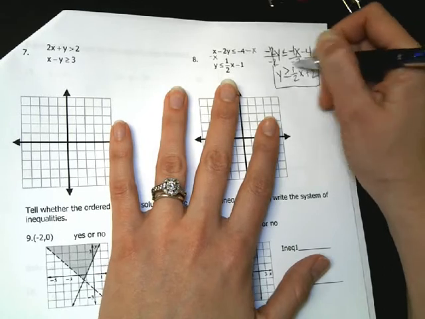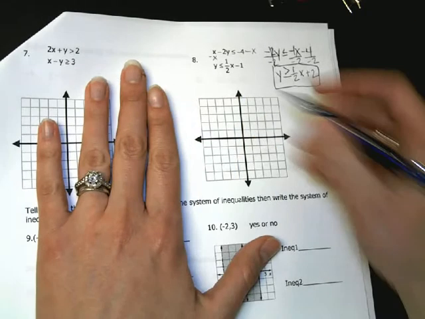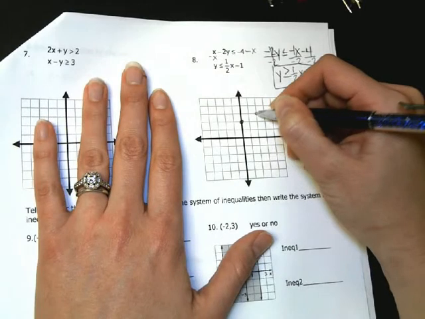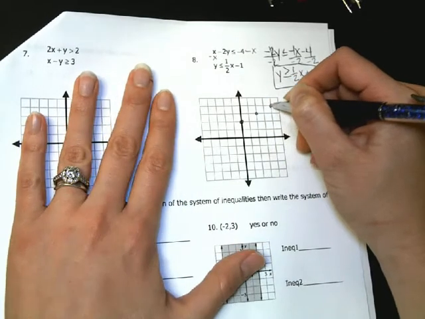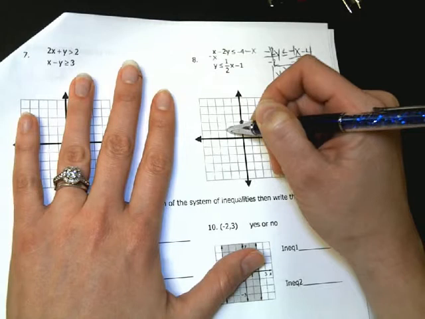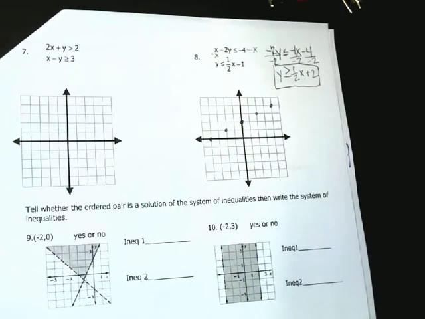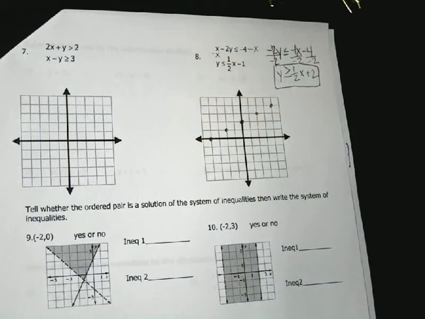I'm going to go ahead and graph that, starting at positive 2, up 1 over 2, up 1 over 2. Remember, your slope is rise over run. You can extend that line back in order to continue graphing it. It's going to be a solid line.